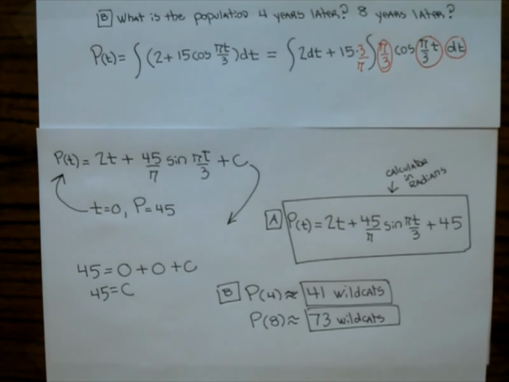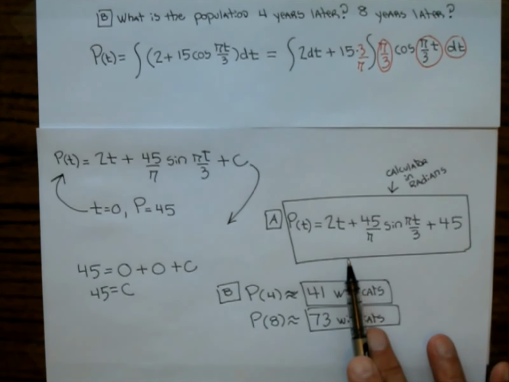And sometimes that's what happens when you're studying population and there are variations in the availability of prey. And of course, these things are very hard to model because there are lots of factors. So this is the very last of the new material.